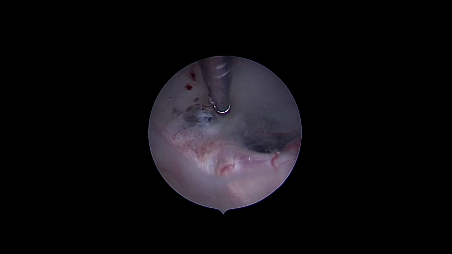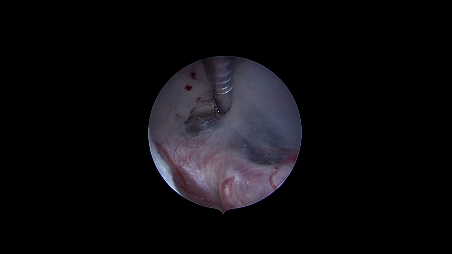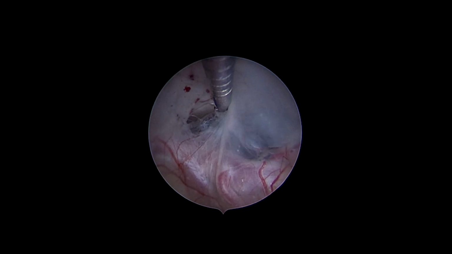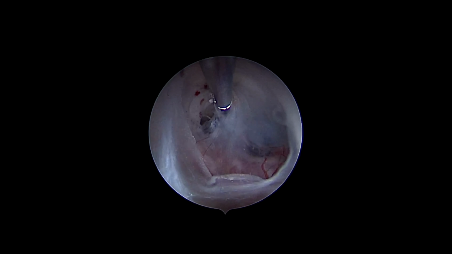We decided to make another hole on the floor to make the stoma bigger.